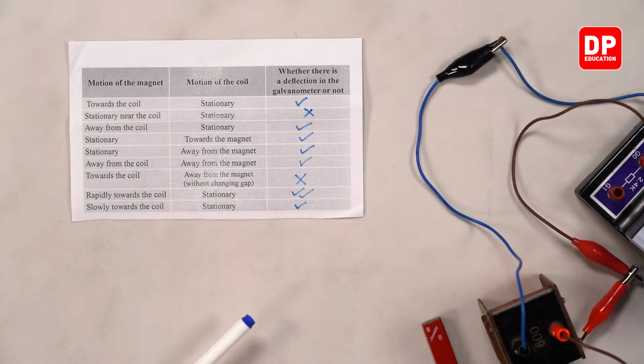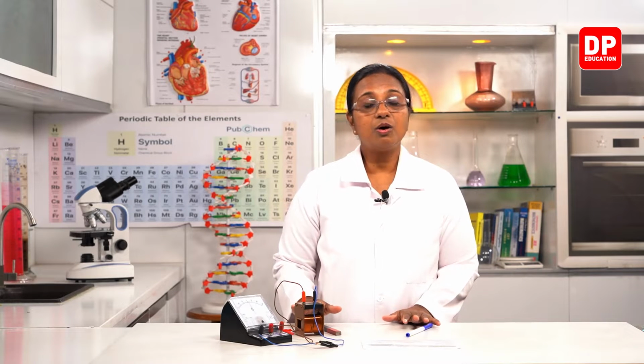So from all these, what can you all understand, students? When the magnet and the coil are stationary, there is no deflection in the galvanometer. So deflection in the galvanometer means there is current flowing.